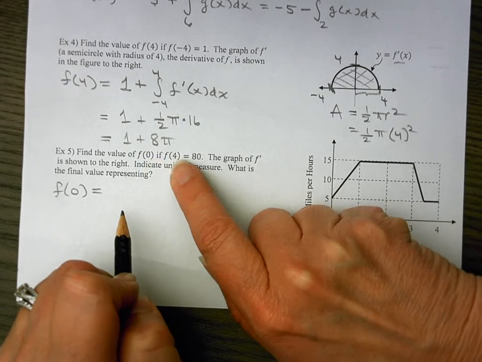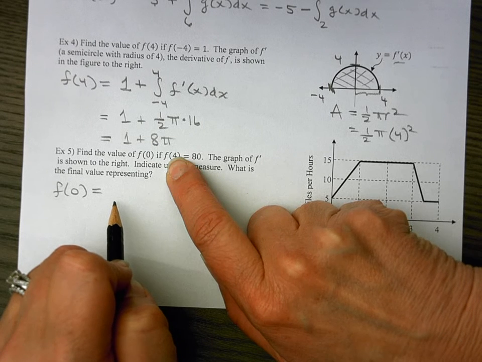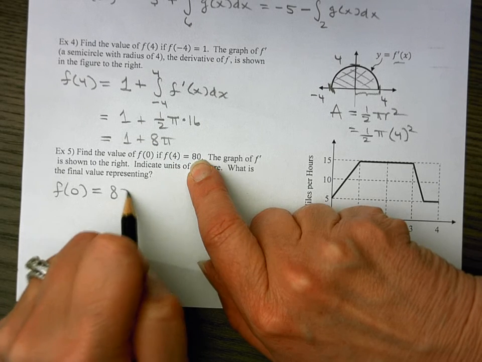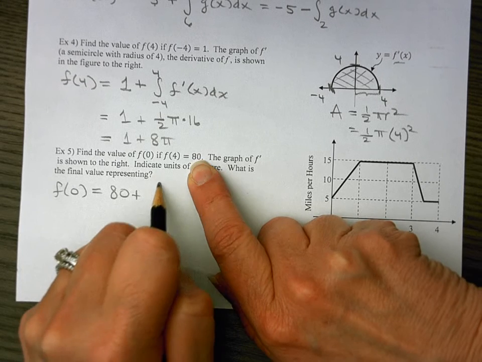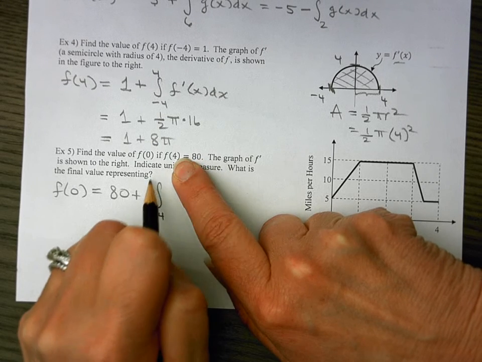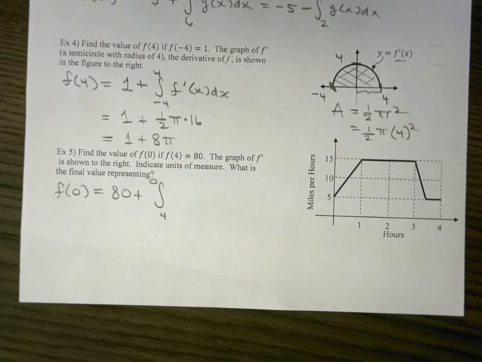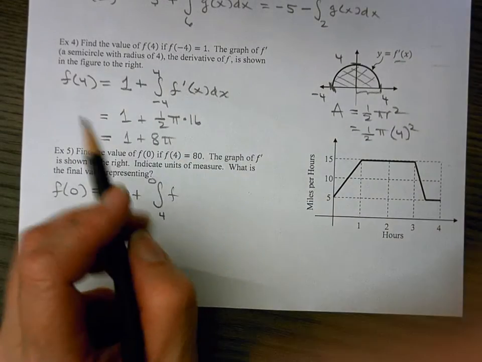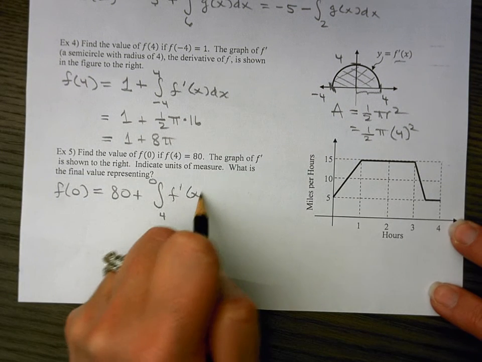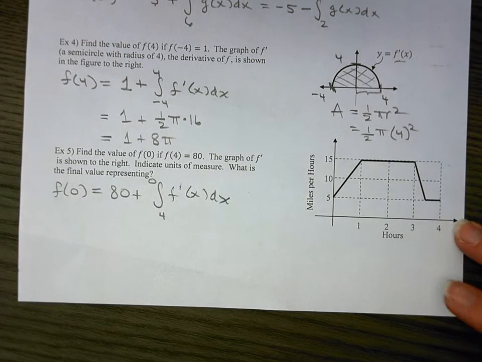Our starting position is at f of 4, which is 80. So we started at 80. And then we're starting at 4, and we're headed to 0 of f prime of x dx. Okay, so again, this is backwards though, right?